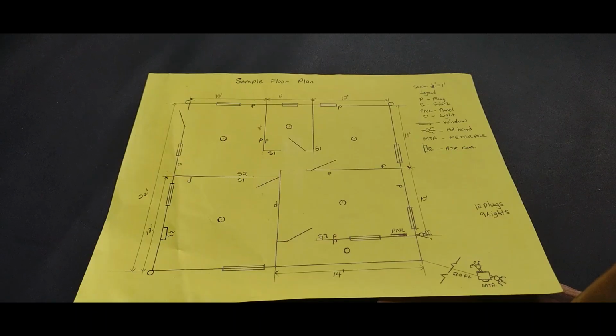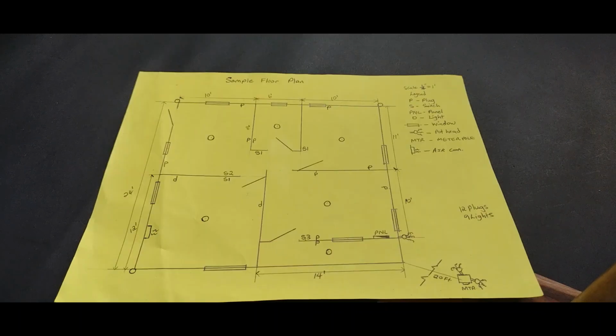This plan is like a treasure box full of information, because this is where you will find the information to draft up your material list and to count up the amount of plugs and lights and other points that you will need to put in and what you will be charging for. Now, how many points do we have here?